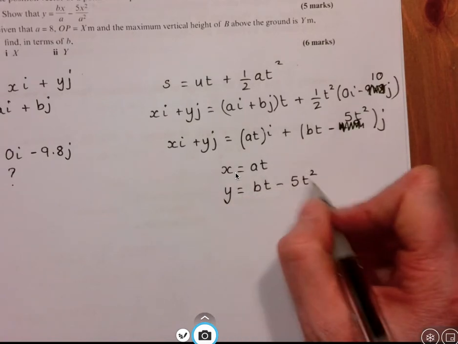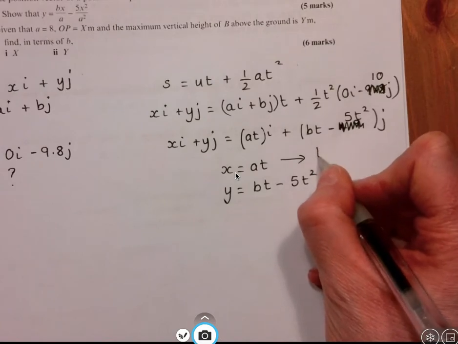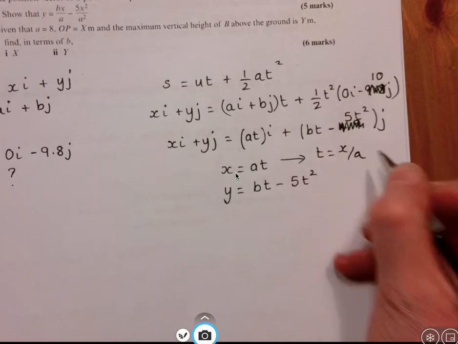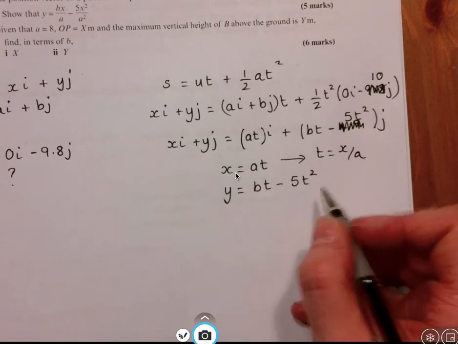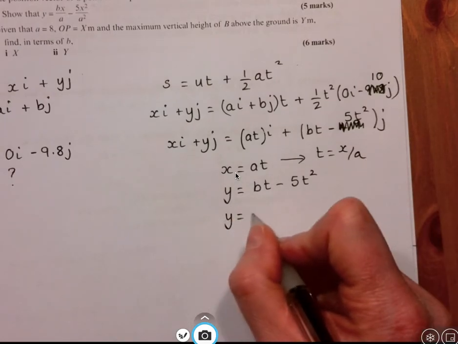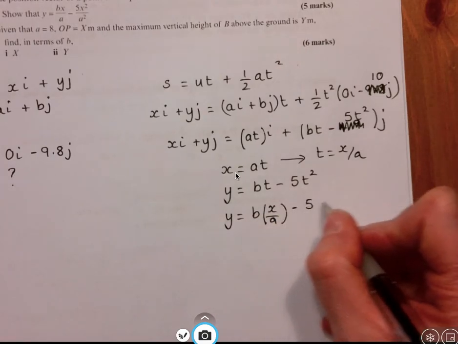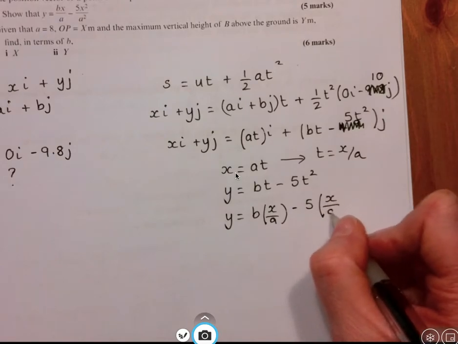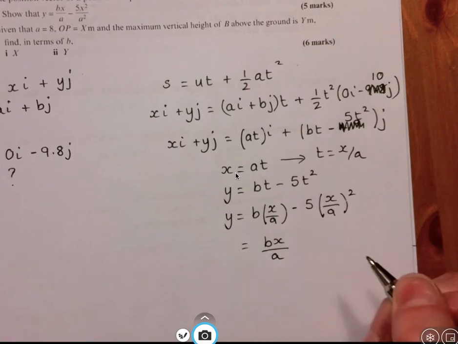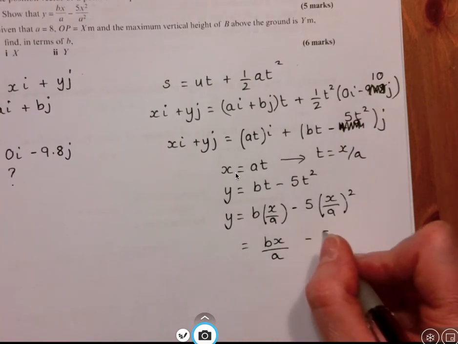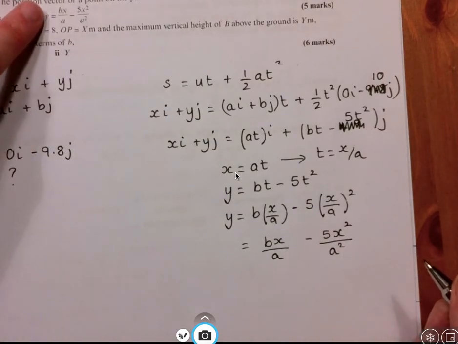The t value has got to be the same, so if we rearrange this, t is equal to x over a, and all we need to do is substitute that x over a into this expression. So we've got y equals b times x over a minus 5 times x over a all squared, which gives us bx over a minus 5x squared over a squared, which is exactly what we want.